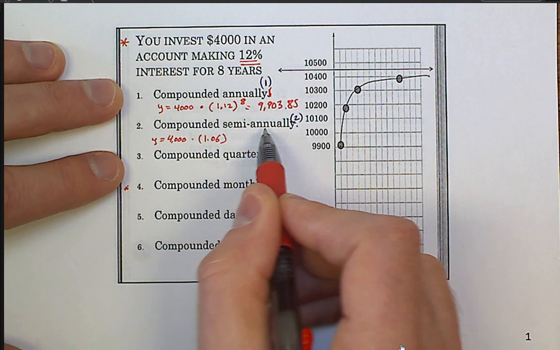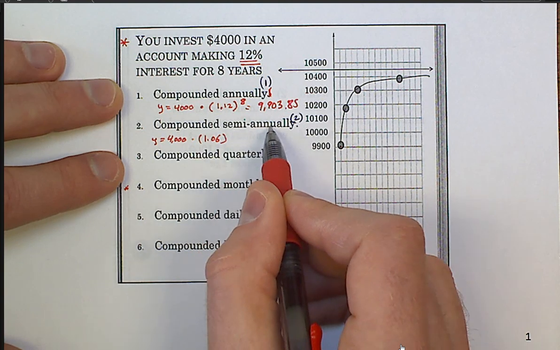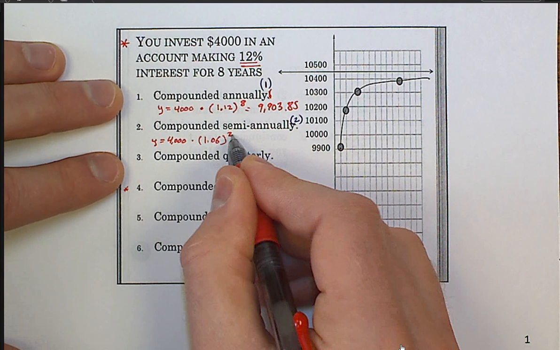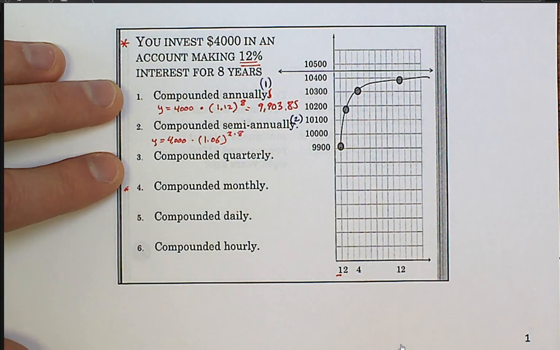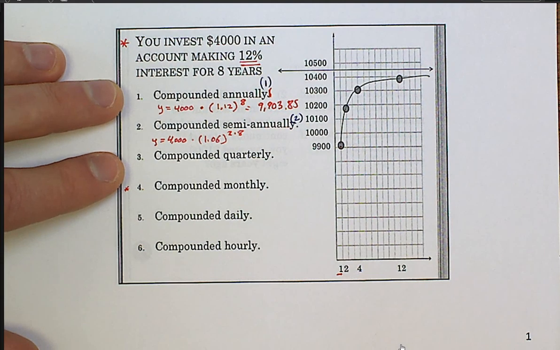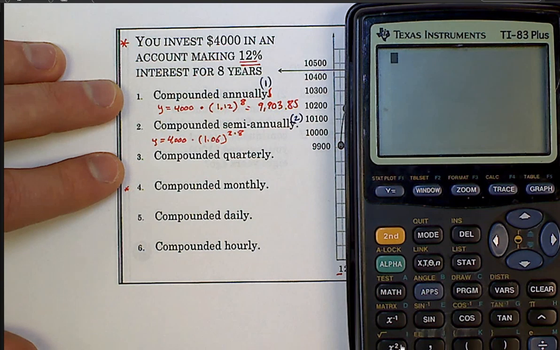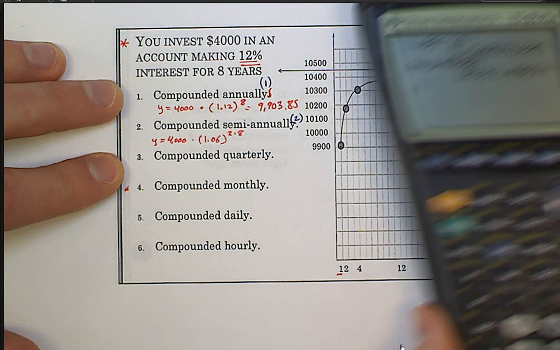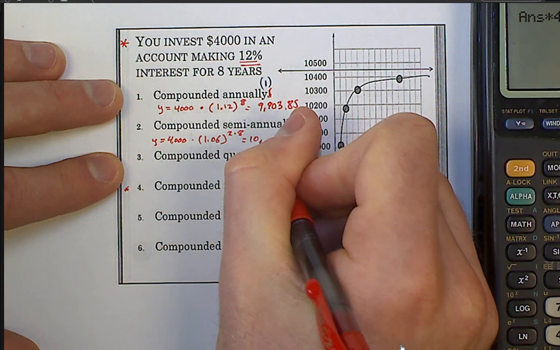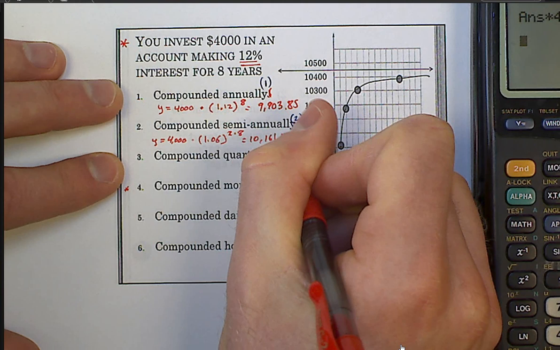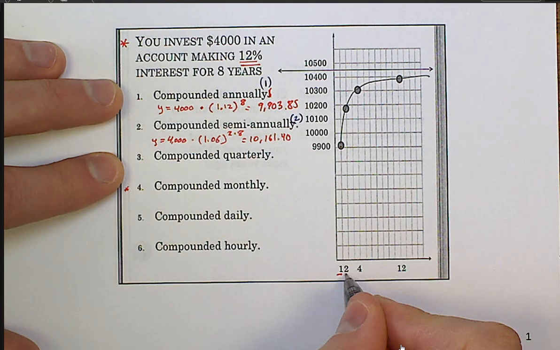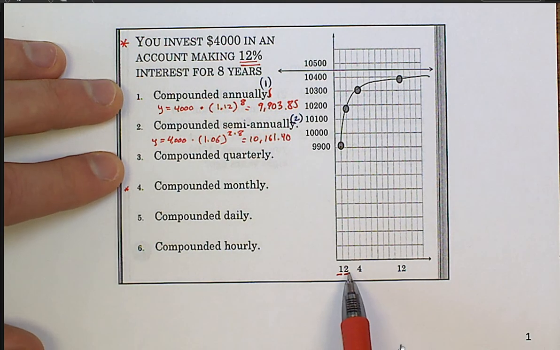Well, if it's twice a year over 8 years, you're going to have 16 times your interest is being generated. We take our calculator, 1.06, raise that to the 16th power, and then times that by the 4,000, and we get a total of $10,161.40. So down here, again, that's not a 12, that's a 2, so semi-annually 2, there's your $10,161.40 roughly.